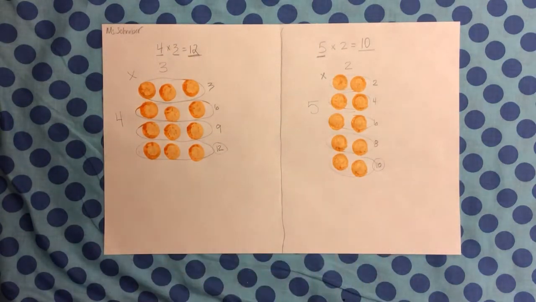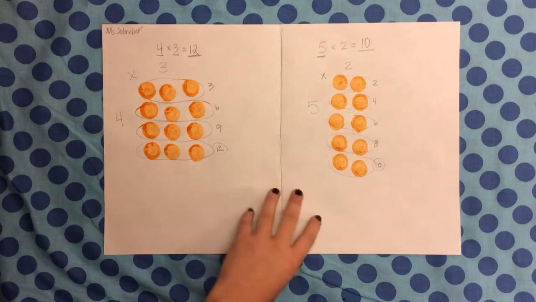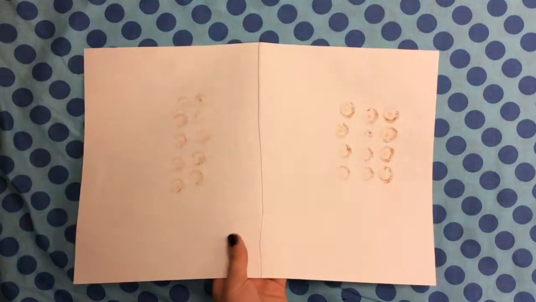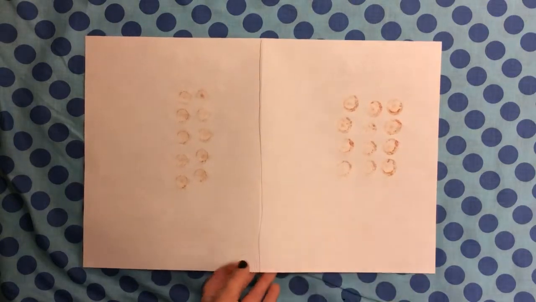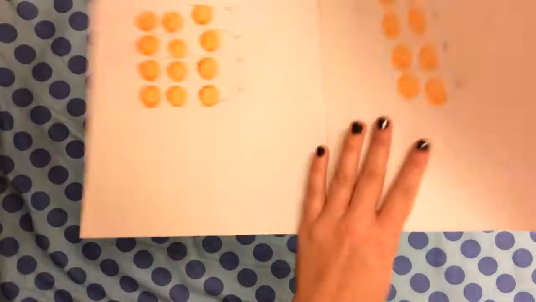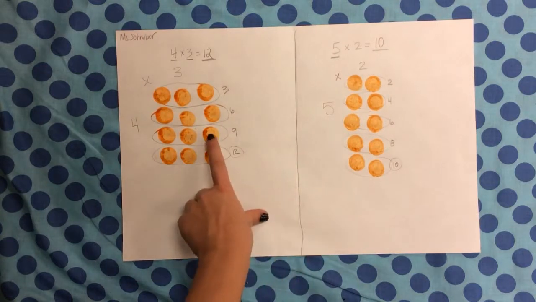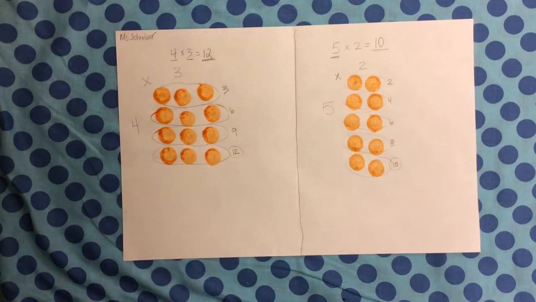Here are 2 arrays for an example of what to do. You would turn it over to do 2 more on the back. Now notice that you can see the dot markers through this. That's okay. The color will show up. Also, make sure that your ink is dry on the front before you flip it over. These are how you make arrays with multiplication sentences. Good luck!